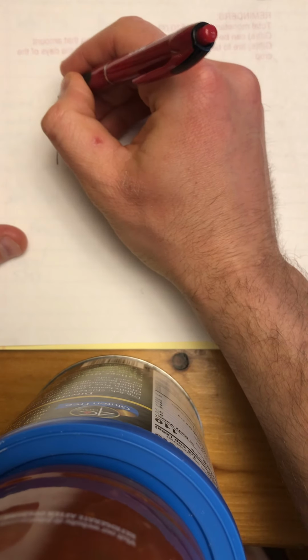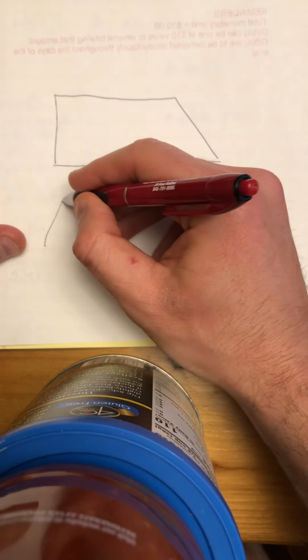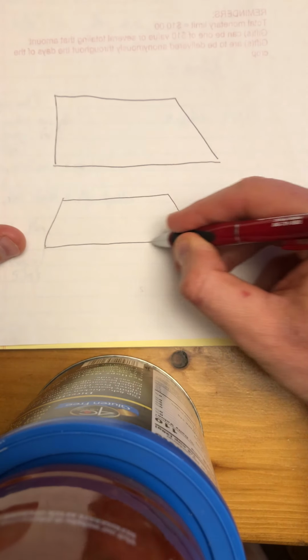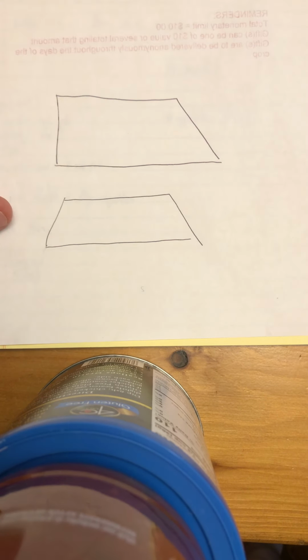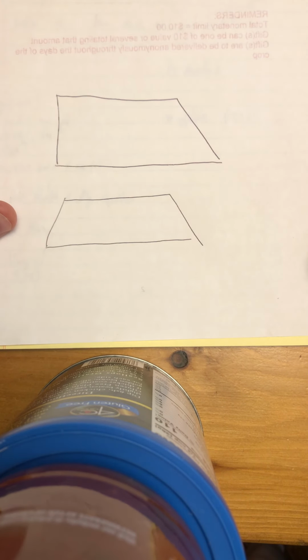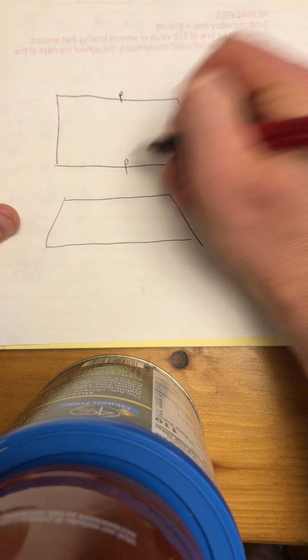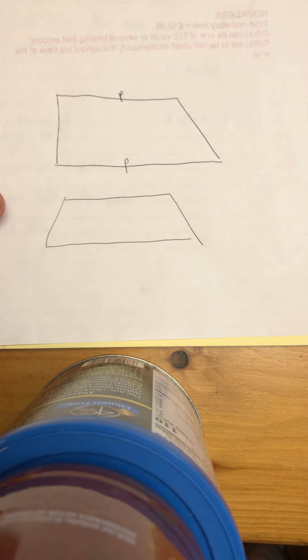So, let's talk about first what a trapezoid is. A trapezoid could look like many different things, but here's the main parts of this. There is one set of parallel lines. So there has to be at least one set of parallel lines. So this and this line are parallel. So this is a trapezoid.